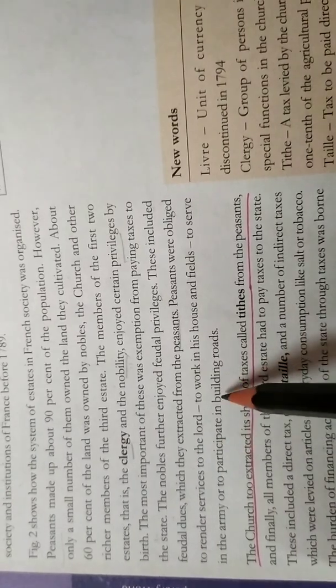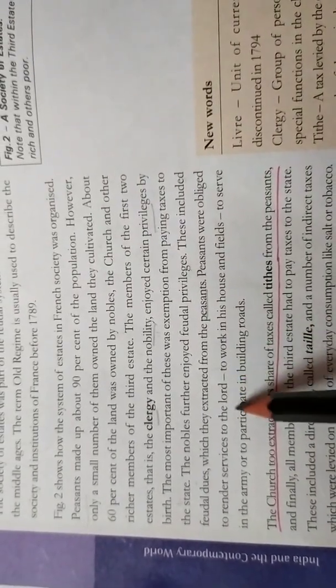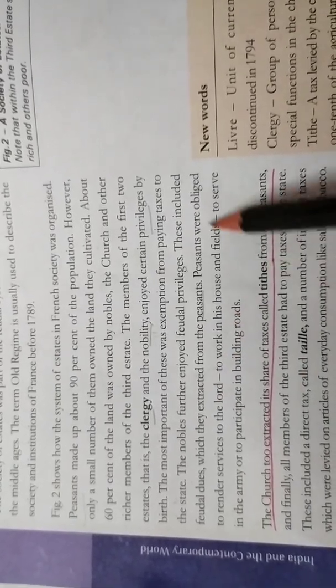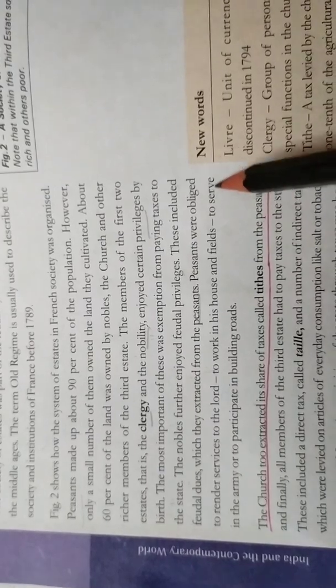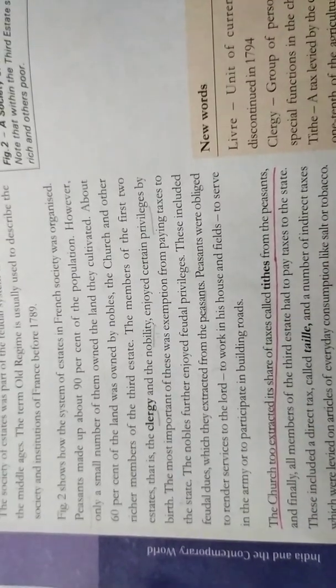So the peasants were forced to offer service to the lord, the owner. Either they worked in his house and gardens, or served in the army, or helped build roads. If they were not able to pay the taxes, these were the tasks they had to do for the owner.